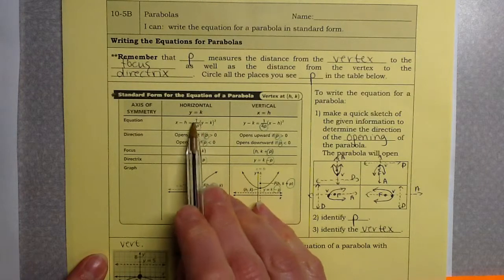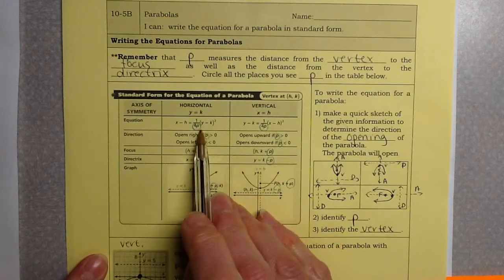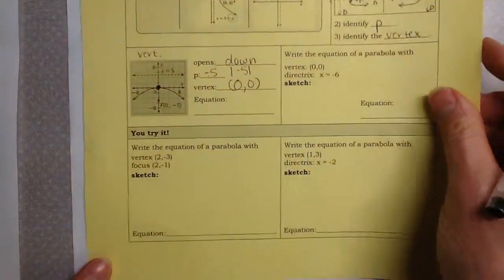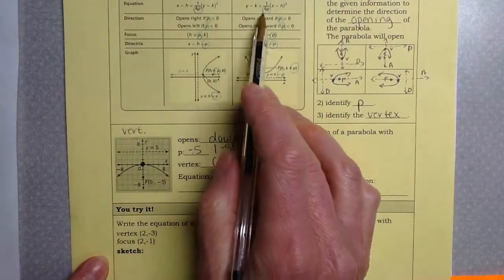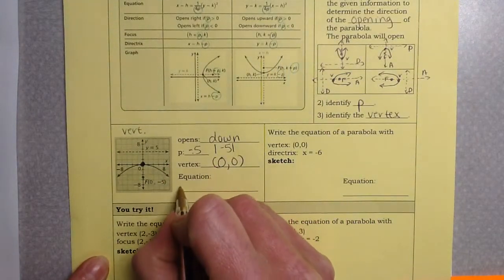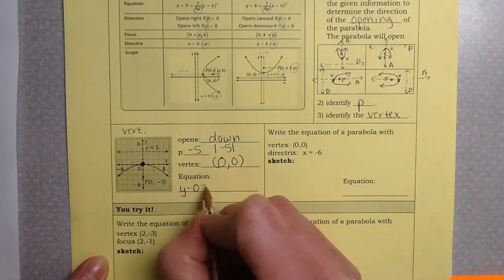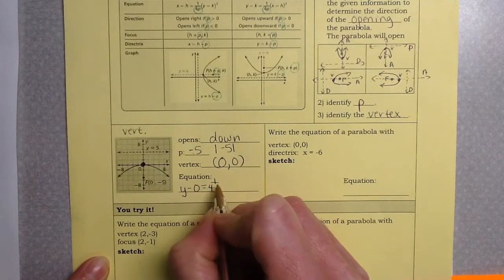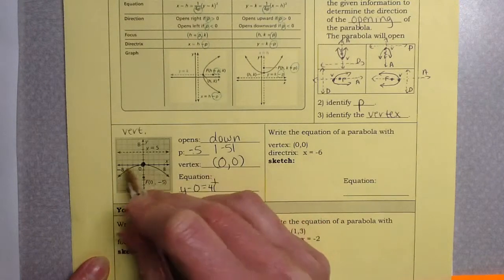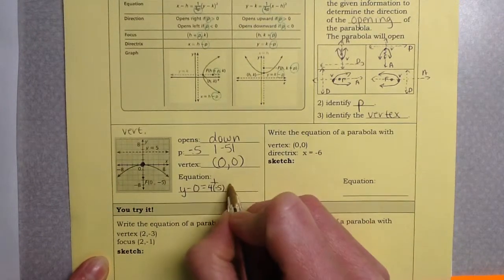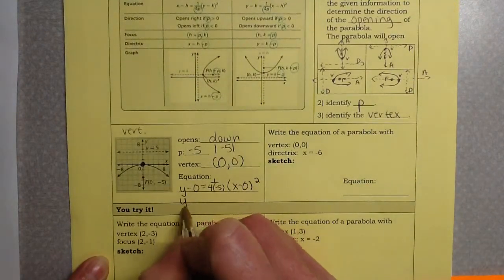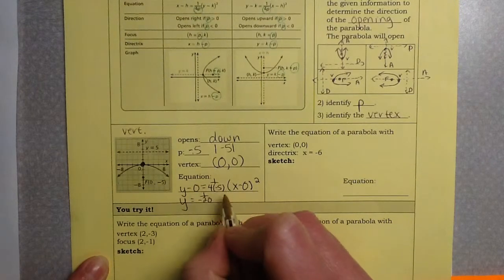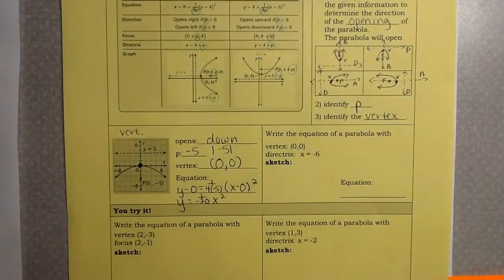Okay, now look up here when you're writing the equation. You put 1 over 4P. 4P is in the denominator in both vertical and horizontal. So we're going to come back over here and we're going to write our equation. It's vertical, and we're going to say that it is y minus 0 equals 1 over 4P. So 1 over 4, and since it's opening down, it's going to be a negative 5, and then x minus 0 squared. Okay, if we simplify that, it's just going to be y equals 1 over negative 20 x squared. And that's all you need to do to write the equation for that parabola.